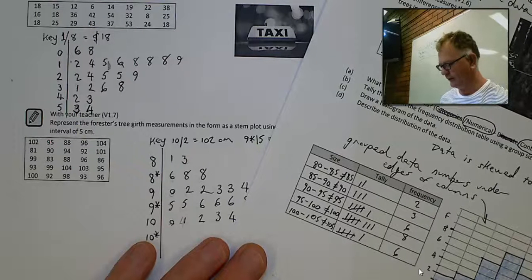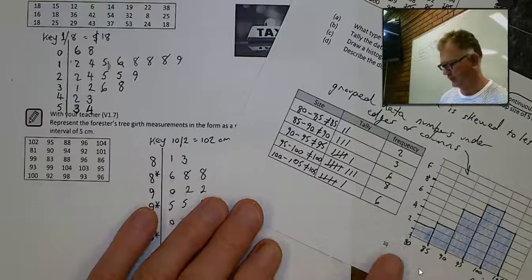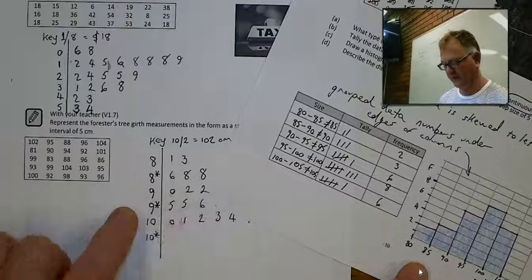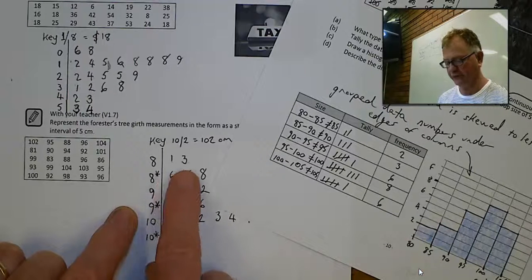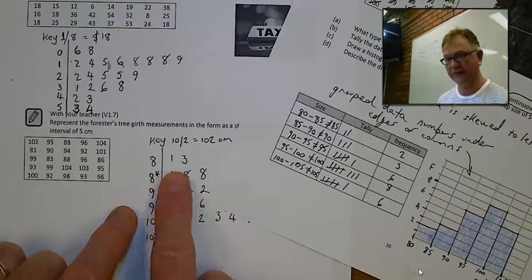I know there are two trees which are between 80 and 85 centimetres, but I don't know their exact heights anymore. Over here, I still know there are two trees between 80 and 85, and I know exactly how big they are, 81 centimetres and 83 centimetres.